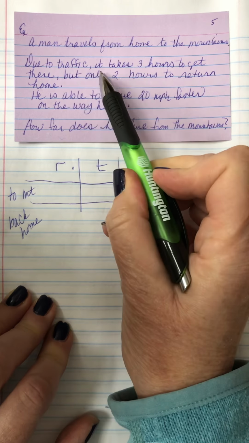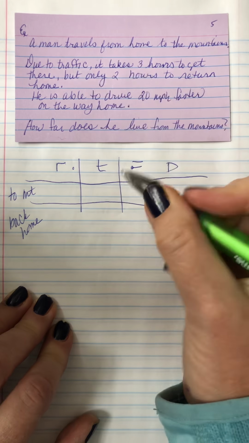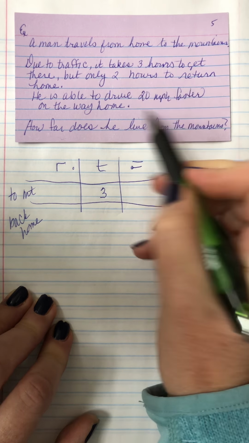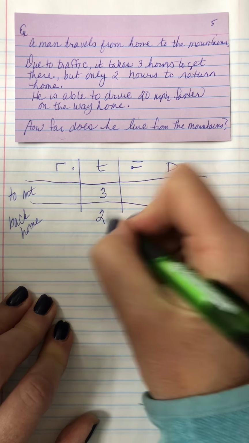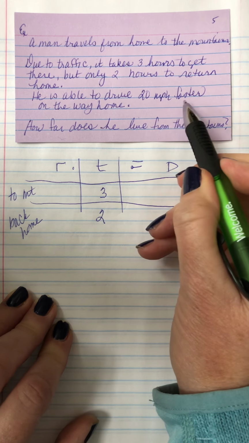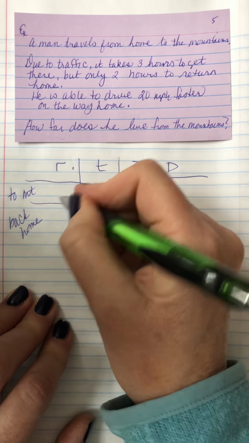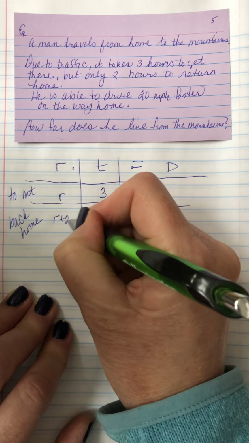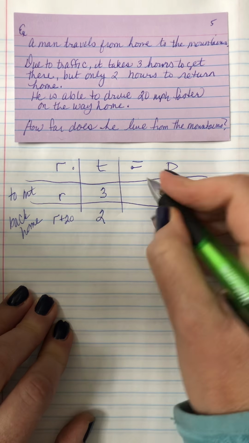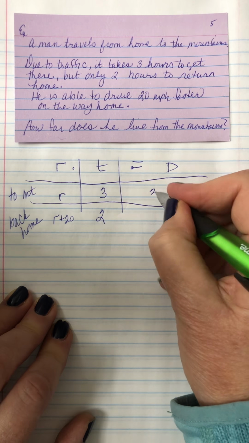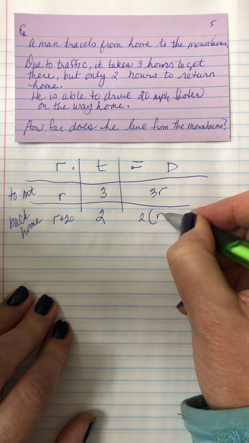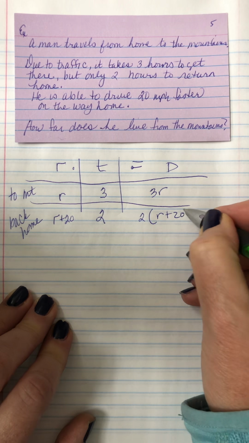So we said due to traffic, it takes 3 hours to get there. So that's my time. And only 2 hours to return home. And he drives 20 miles an hour faster on the way home. So my rate is R, and this rate is R plus 20. We're multiplying across, so R times 3 is 3R. And here I have 2 times the quantity, R plus 20.